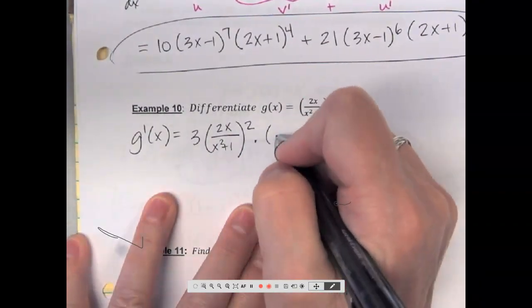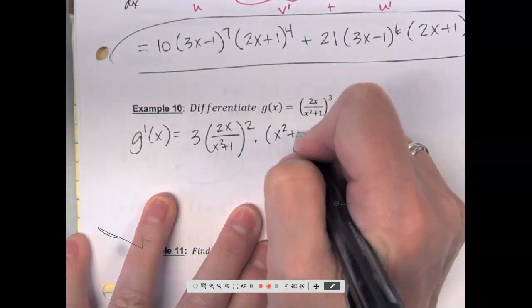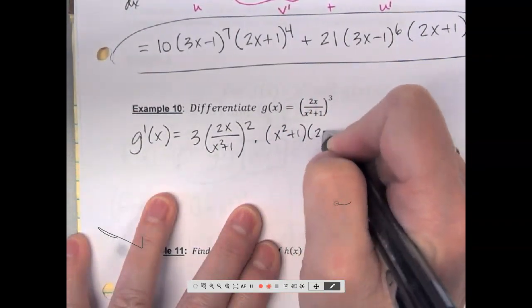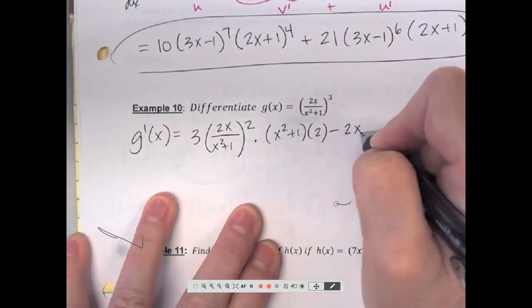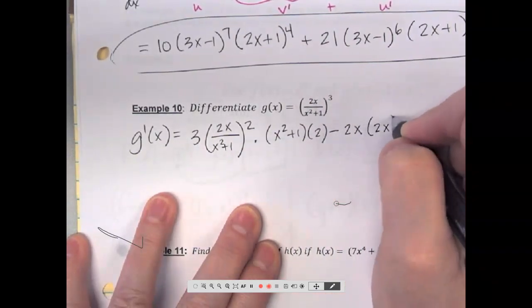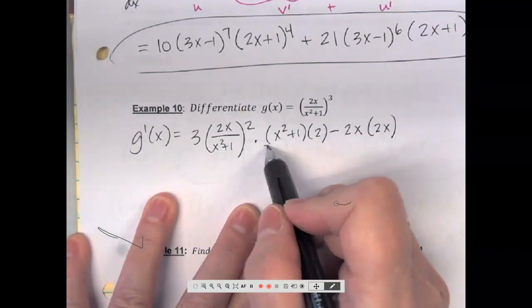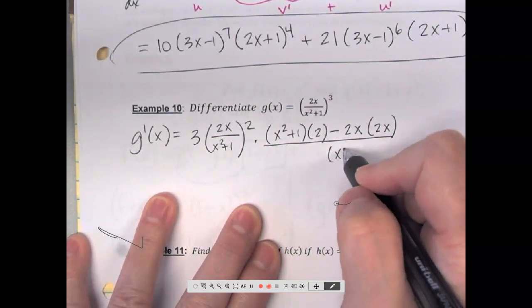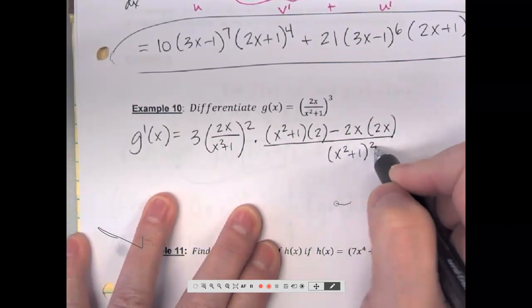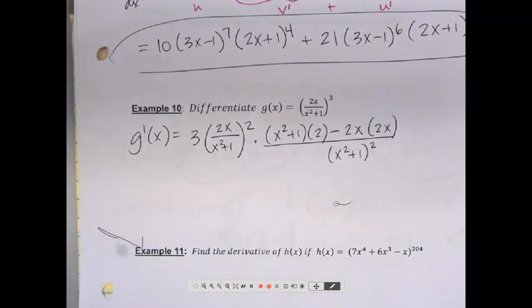So low d high minus high d low over the square of what's below. And you know what? I think I'll just leave that one right there.